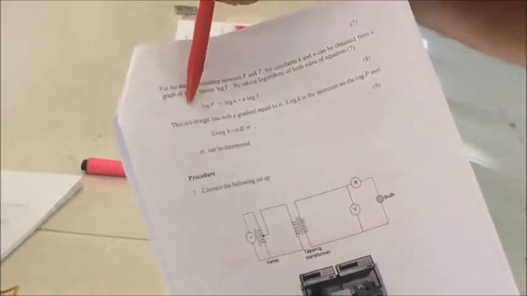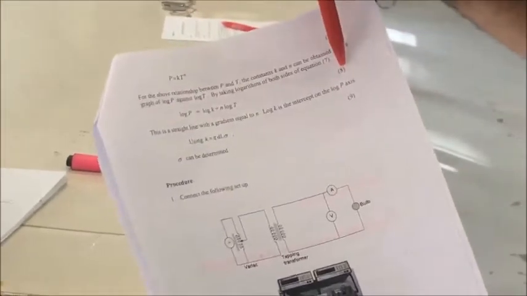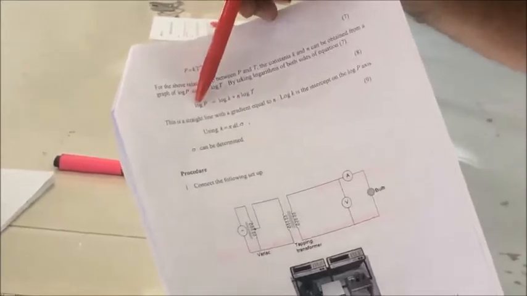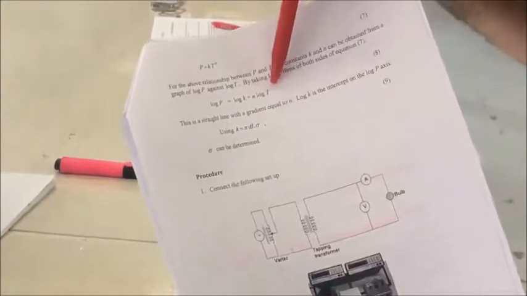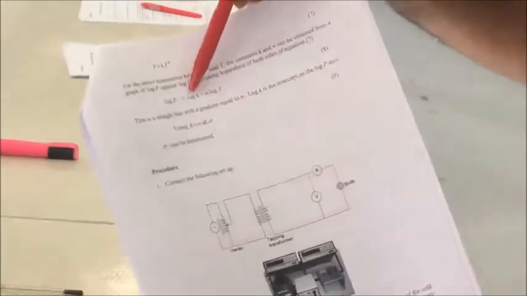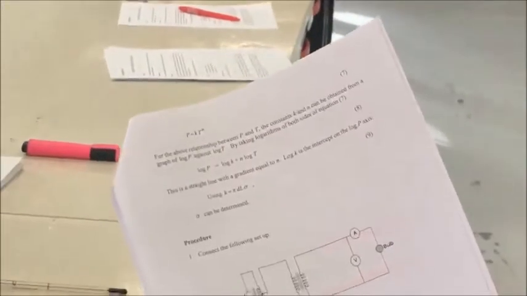This is going to be a straight line graph in the form of y equals mx plus c, and it will follow equation number 8: log P equals log K plus n log T. The value of your gradient and the value of the y-intercept will be used for further analysis.